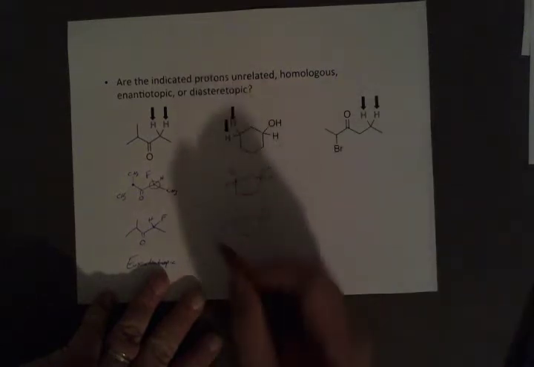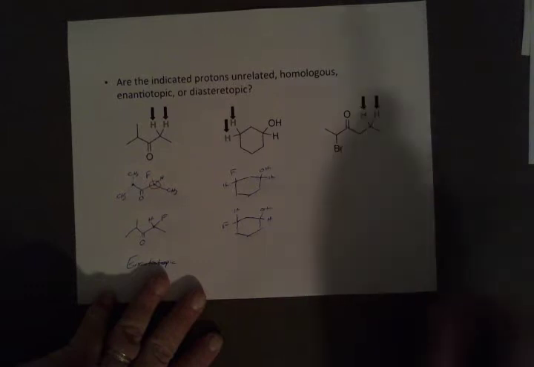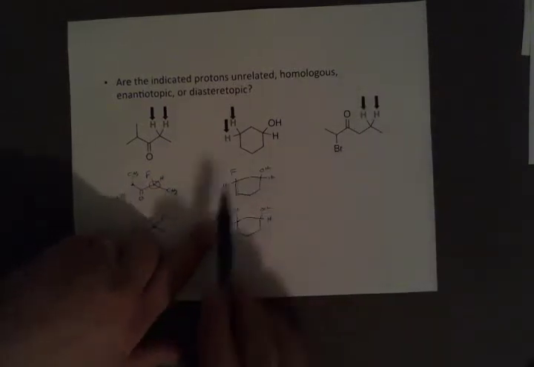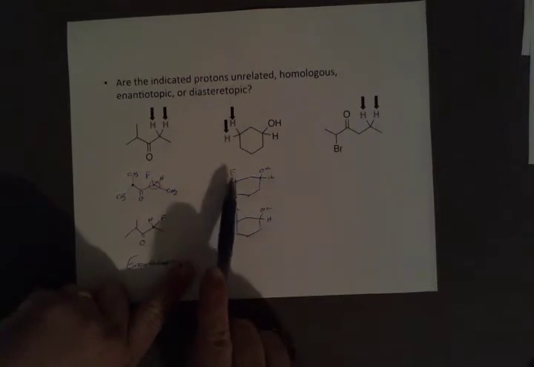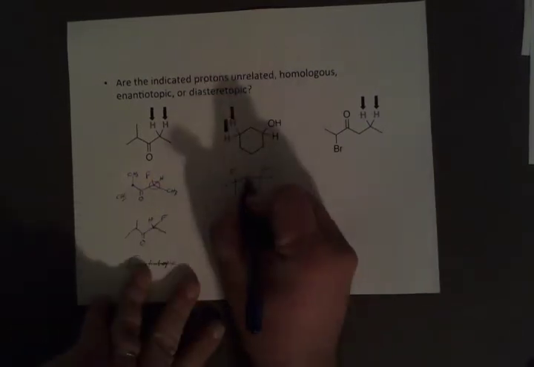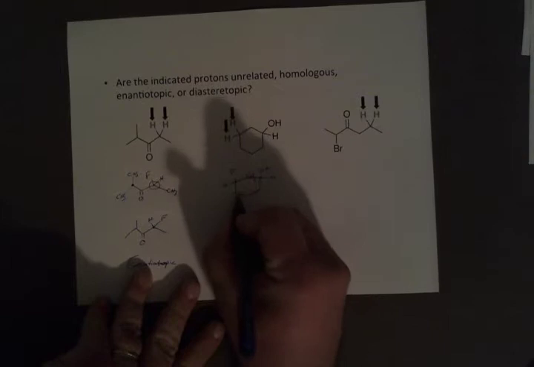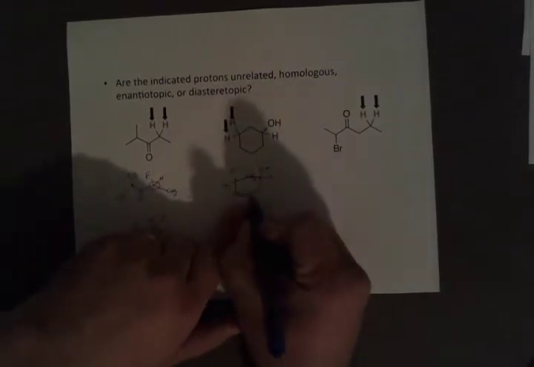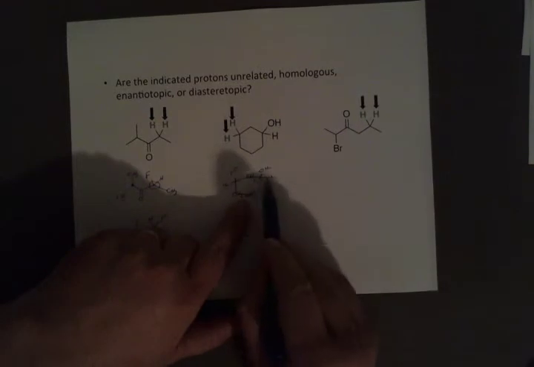Now, is there a chiral center? Well, you ask, are there four different things? So remember, fluorine, hydrogen, and these are both CH2s. Well, there's a tie, so then you go out one further. So this is a CH2 over here, and then this is just a CH.